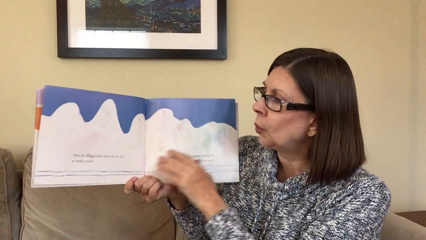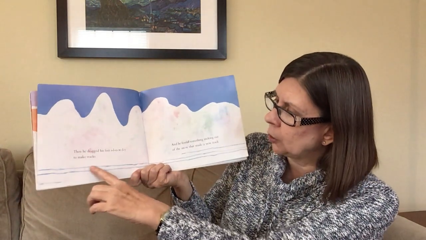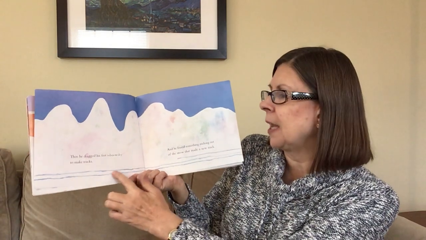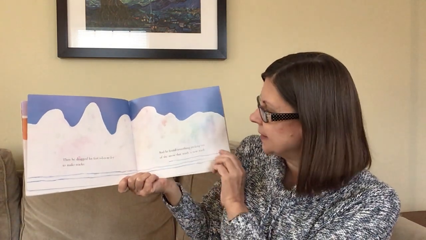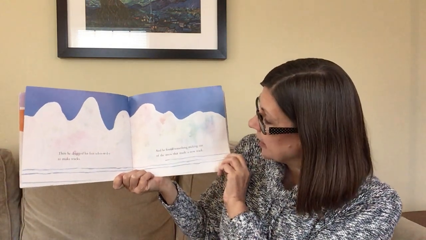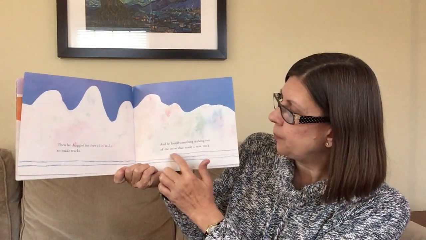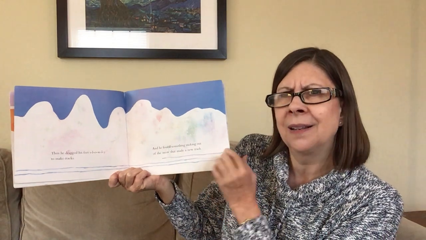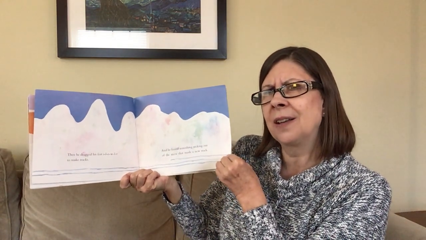Then he dragged his feet slowly to make tracks. He made long lines in the snow like tracks. And he found something sticking out of the snow that made a new track. Oh, so there are the two tracks for his feet, and there's another track. I wonder what's making that track.